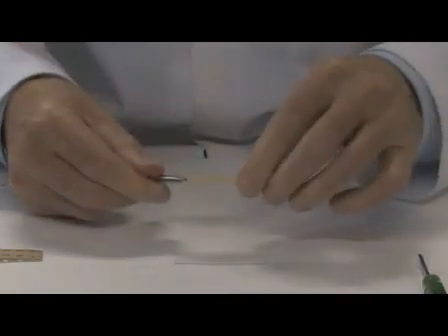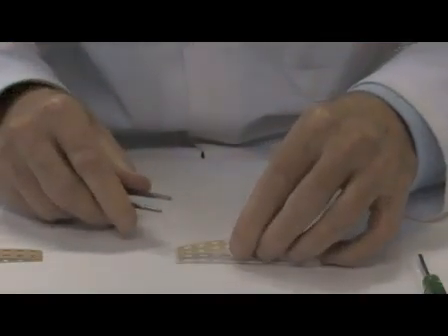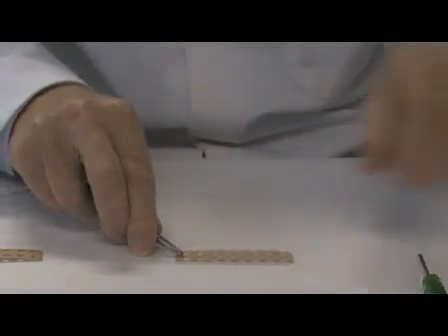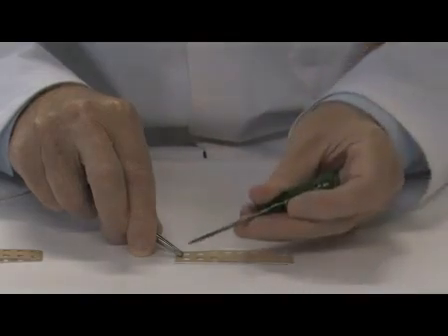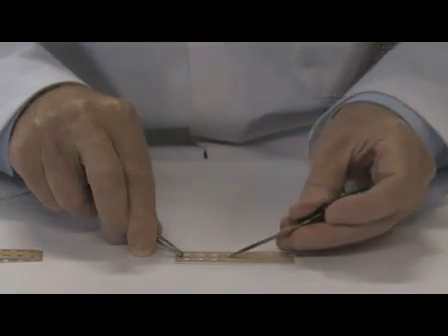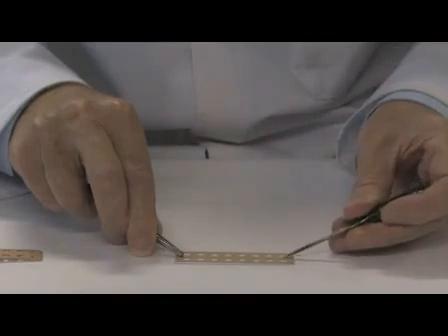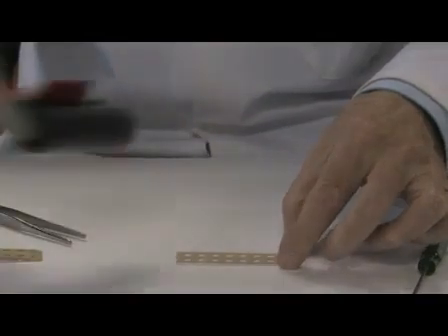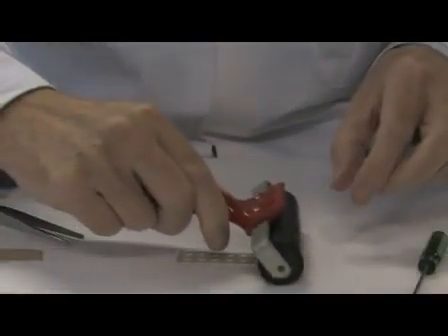Place the tape sticky side down in contact with the surface of the slide. Pressure seal the tape to the slide using a brayer or roller.